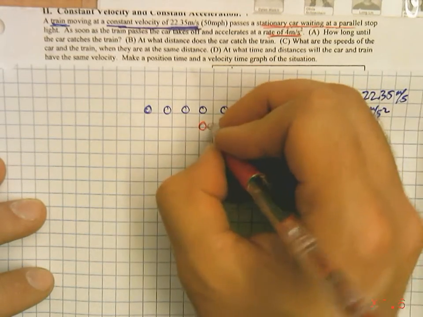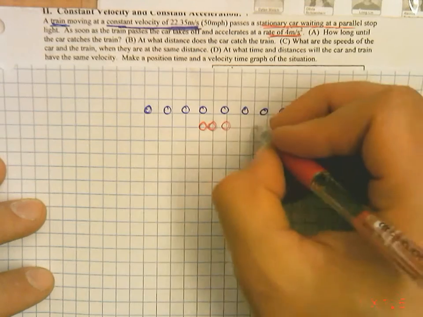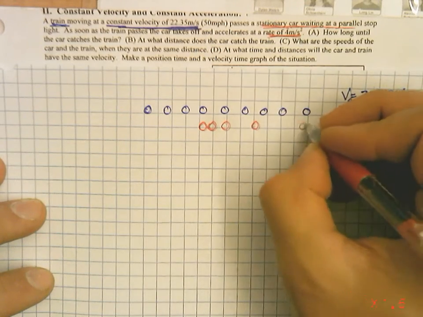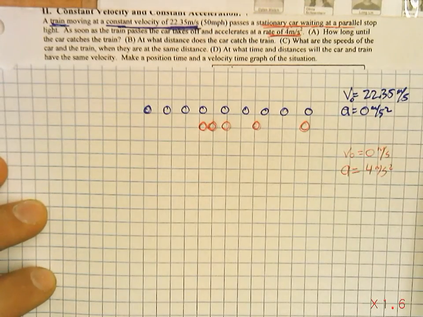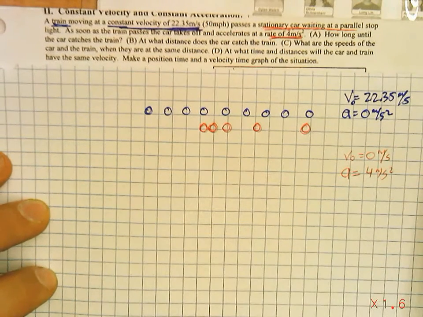So at the beginning, these dots are very close together, but it doesn't take long for them to spread out, and eventually he's going to catch him. And when he does catch him, he's going to be going faster than the other car is going. So there's a number of ways to approach the solution to this problem. I will show you those, but let's look and see what they want us to find.